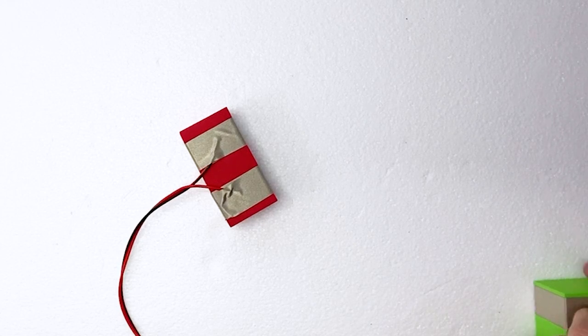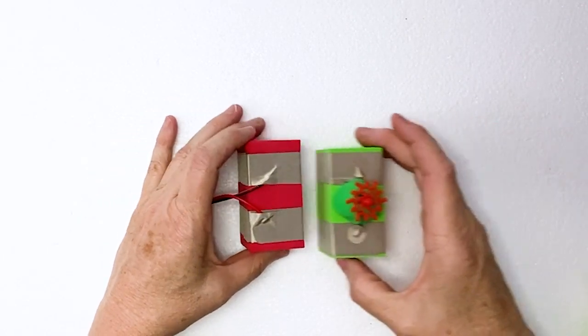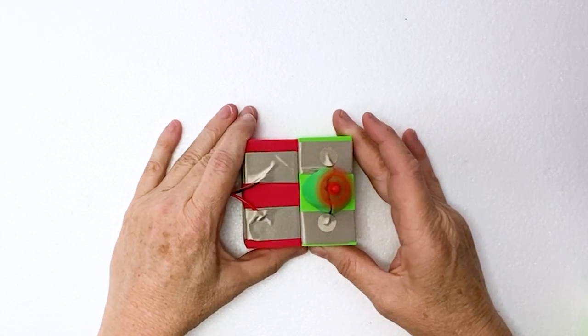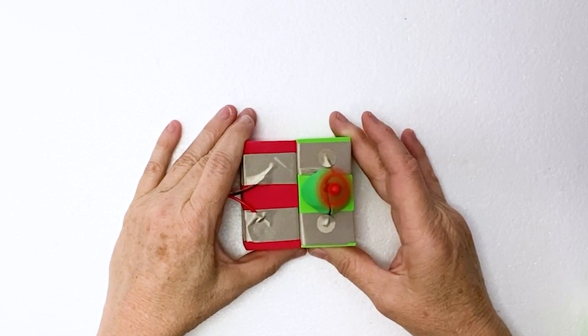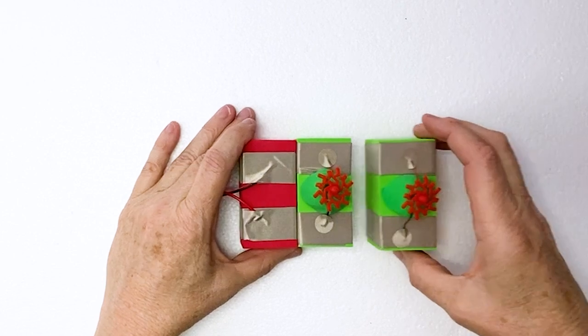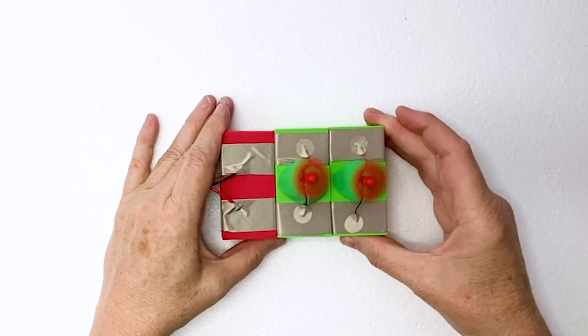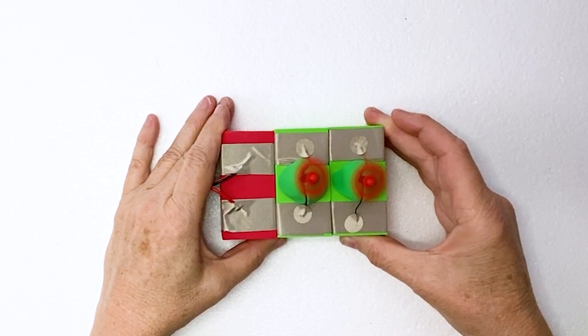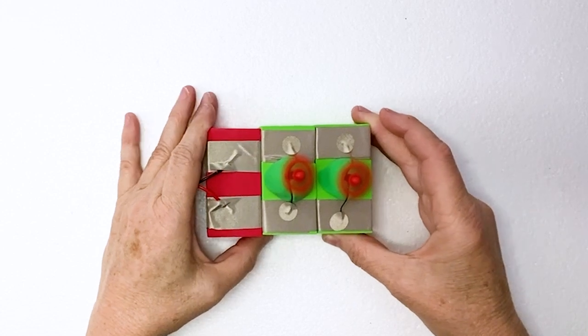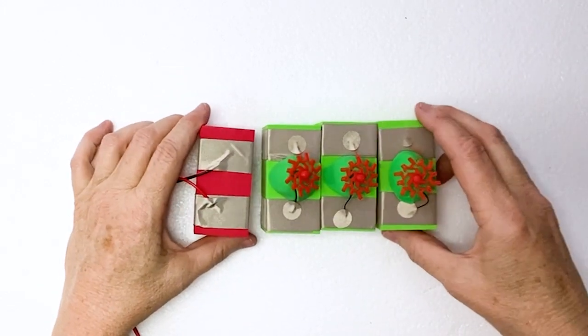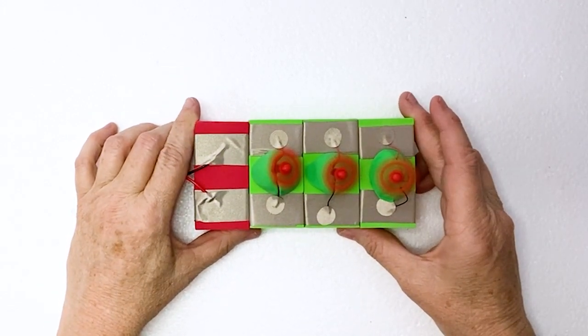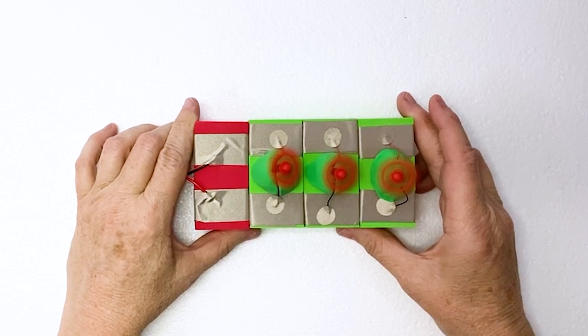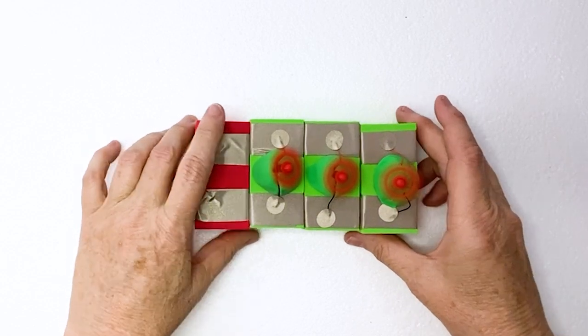Alright, so now we'll do exactly the same experiments, but we'll do them with a parallel circuit. Okay, so a parallel circuit, there we go. That one works. Okay, and a second one. You can hear they're both working very loud. And a third one. So we're not getting that drop in speed that we were getting previously.